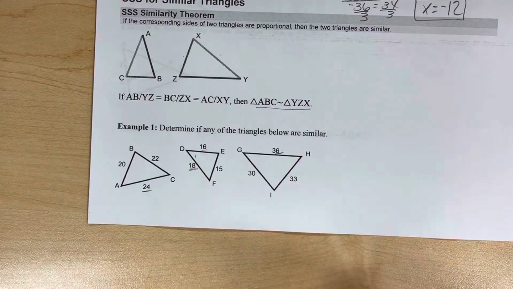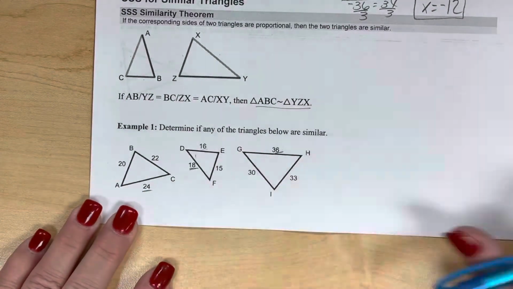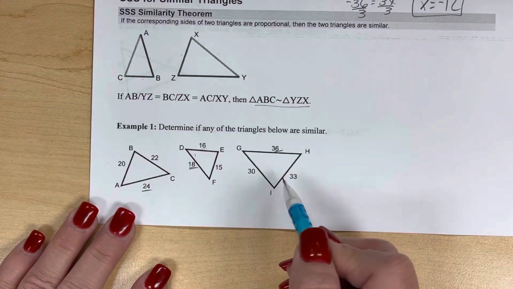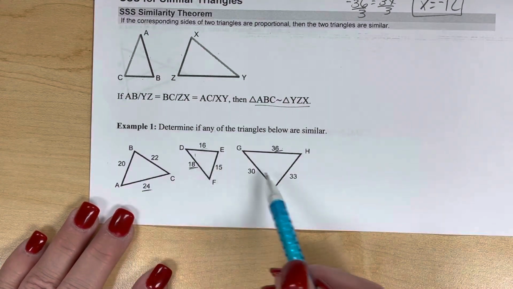So then I'm going to take a look at, well, how do I know which one would be corresponding among all of these? So what I'm going to do is take a look at the largest side, which is the base every single time.